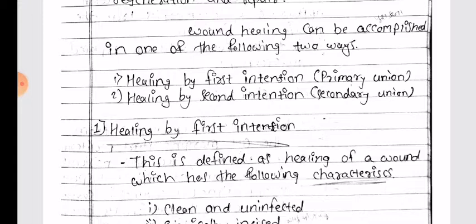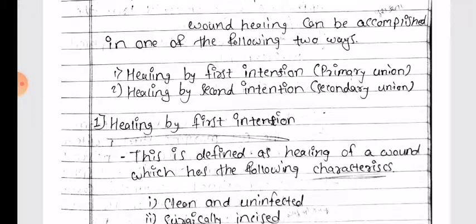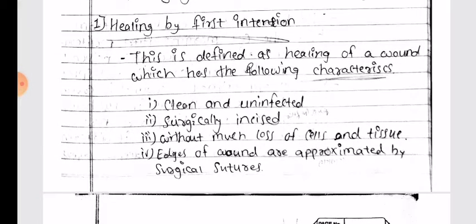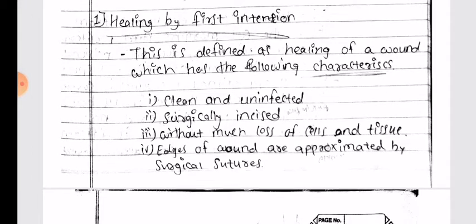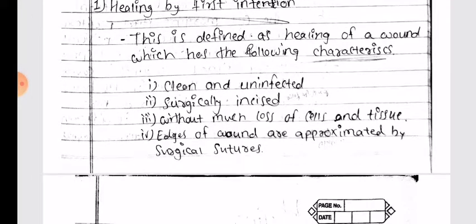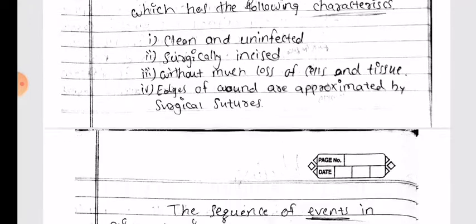Healing by first intention, that is primary union. Healing by secondary intention, that is secondary union. Healing by first intention is defined as healing of a wound which has the following characteristics: clean and uninfected, surgically incised without much loss of cell and tissues. Edges of the wound are approximated by surgical sutures.